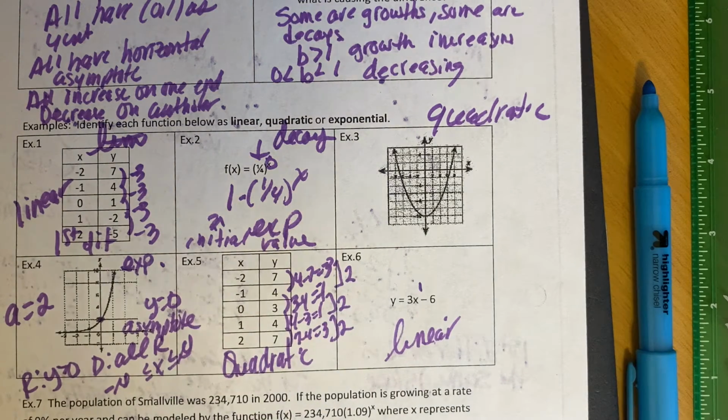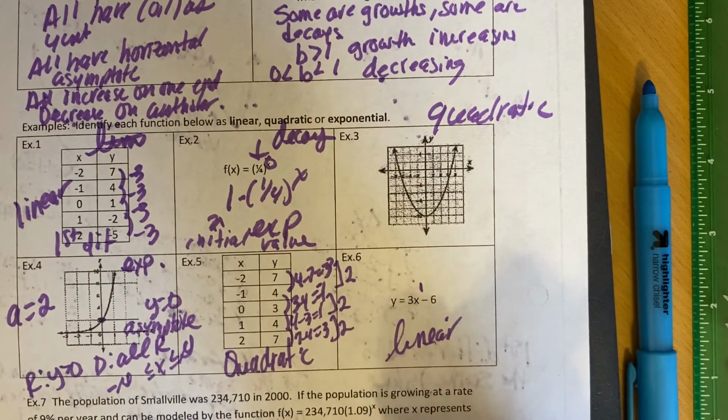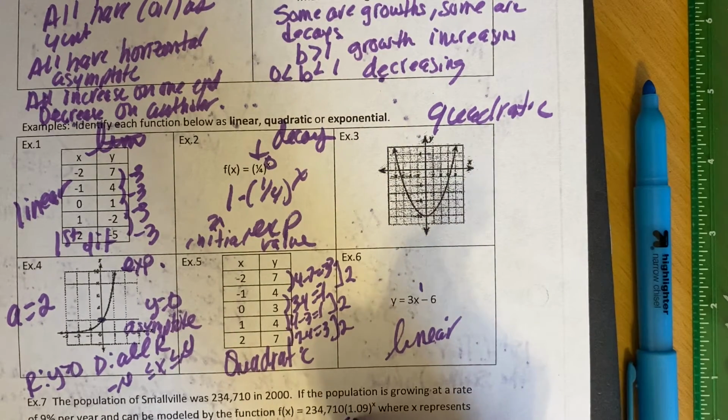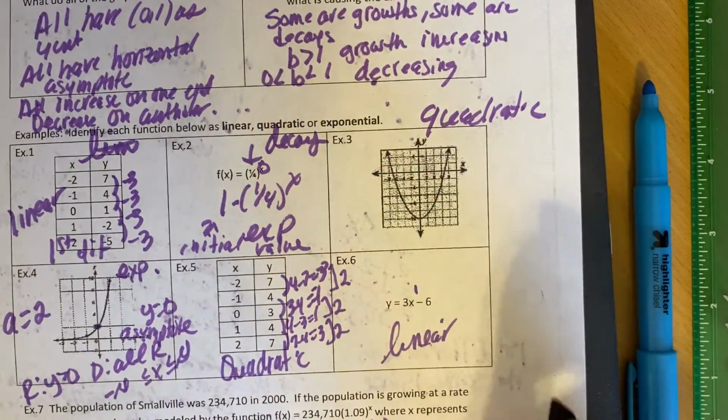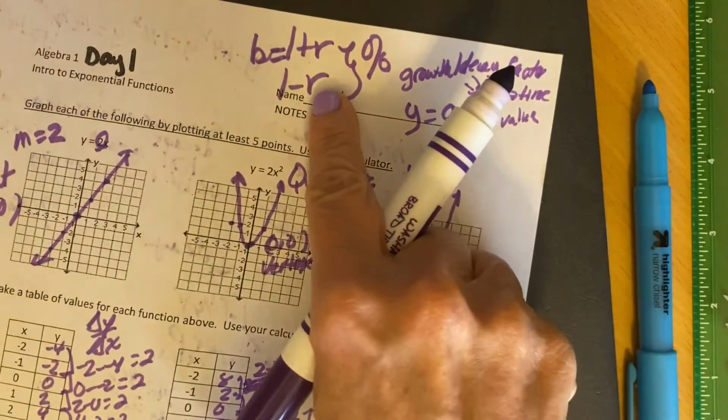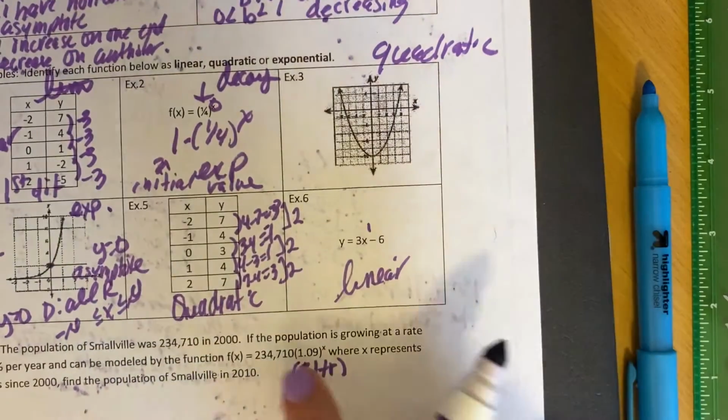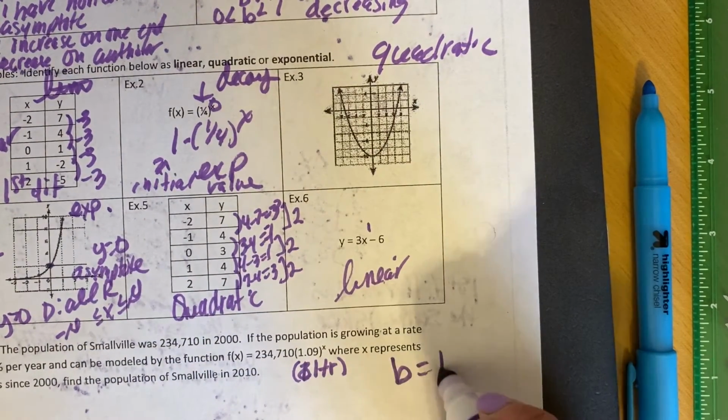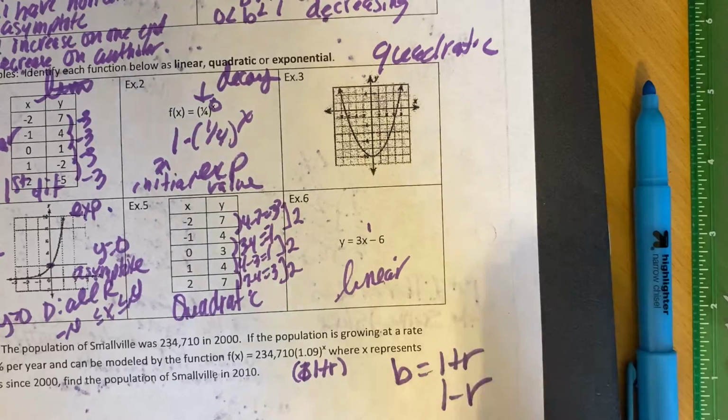All right, on number 7, the population of Smallville was 234,710 in 2000. If the population is growing at a rate of 9% per year and can be modeled by the function f of x equals 234,710 times 1.09. So remember that this is going to be b. It's going to be 1 plus r, because earlier I had told you back on this page that b equals 1 plus or 1 minus r, and that this is a growth.